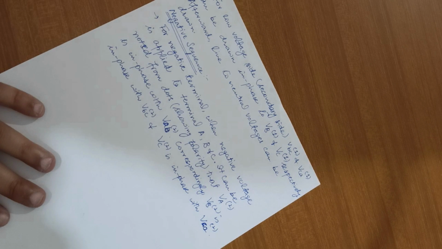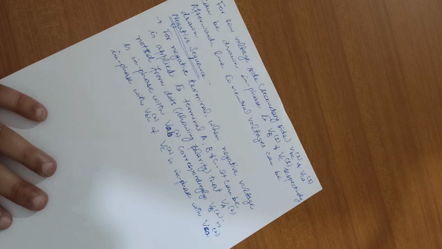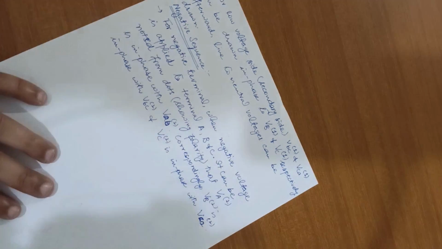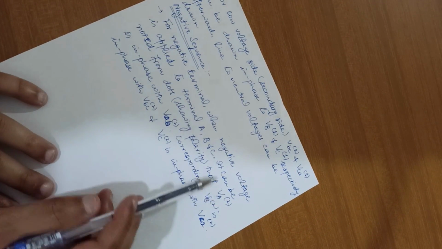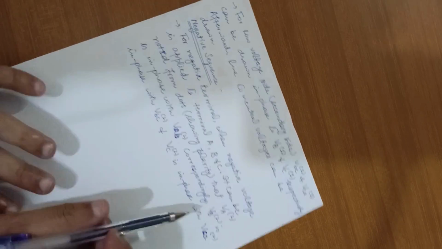So similar to the positive sequence, first of all we will draw the line voltages on the high voltage side, and then the neutral voltages can be drawn on the low voltage side, or we can say the secondary side, right? But before doing this, we have to draw these VA2, VB2 and VC2, right?